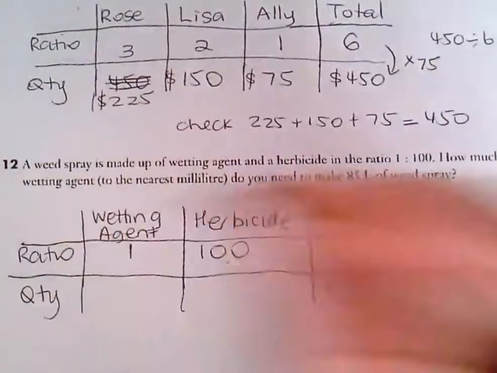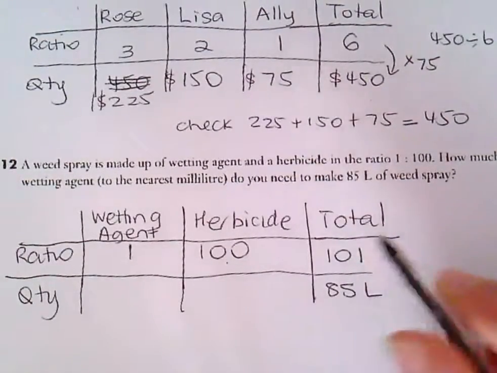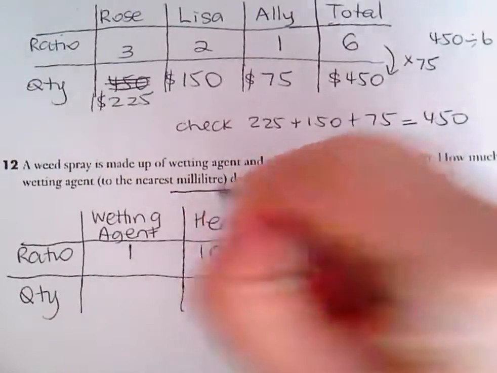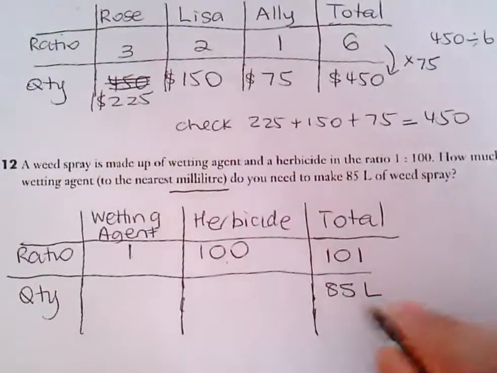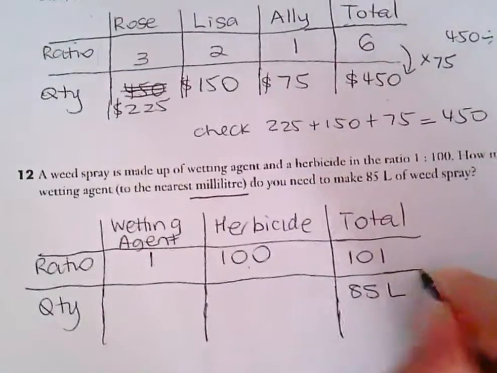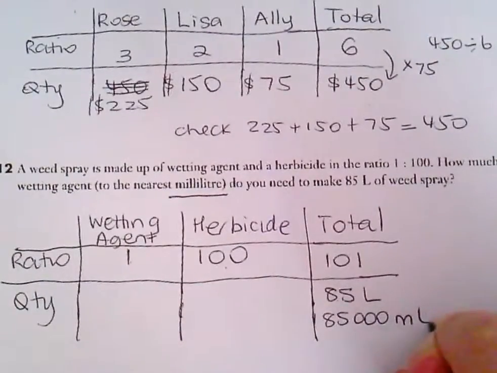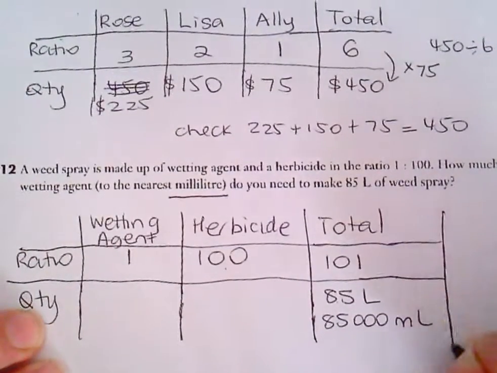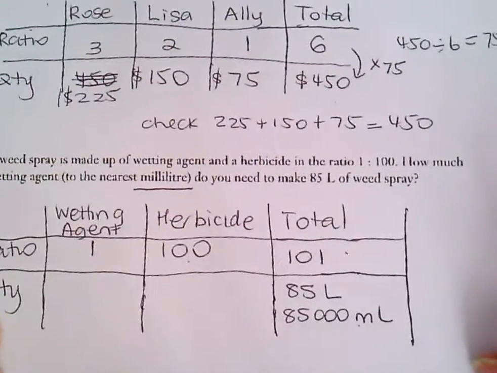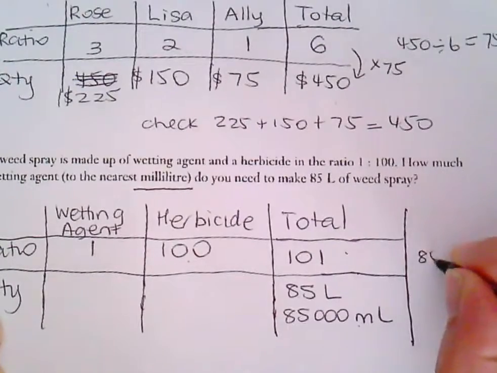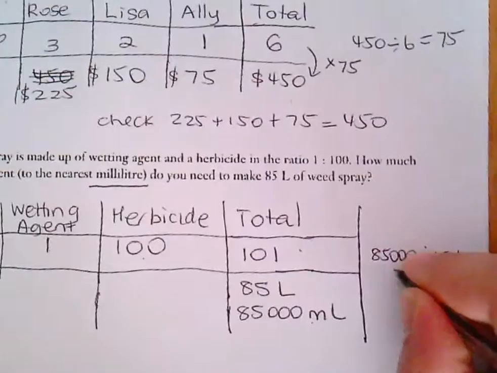Here I've got my quantity. And we have to say 100 times what gives 85 litres, but they want how much wetting agent to the nearest milliliter. So what I would do, I would convert everything to mils. So this 85 litres is the same as 85,000 mils. So we say, how do we go from 101 to 85,000? Well, if we can't work that out, we should do 85,000 divided by 101 and see what that equals.